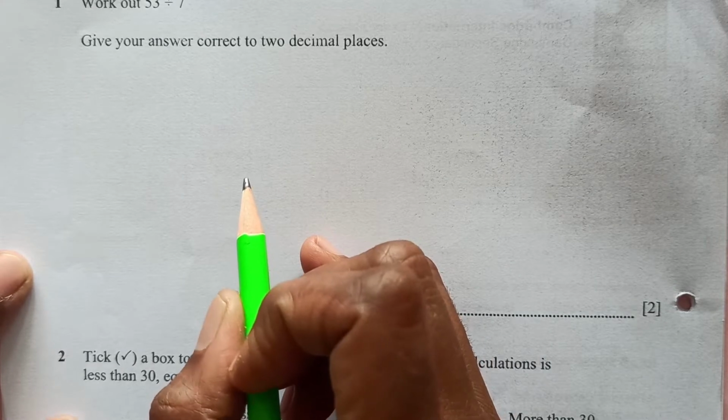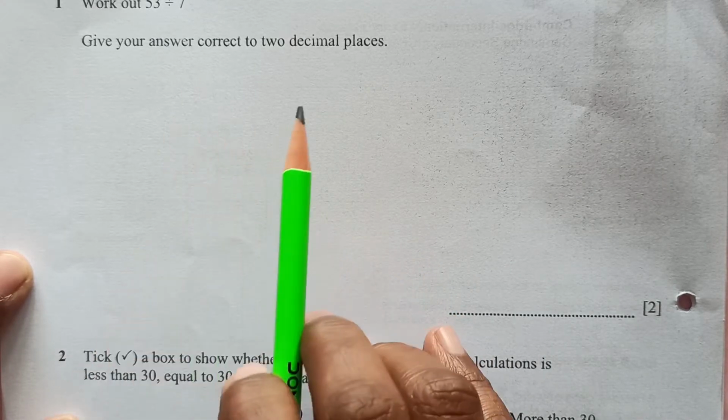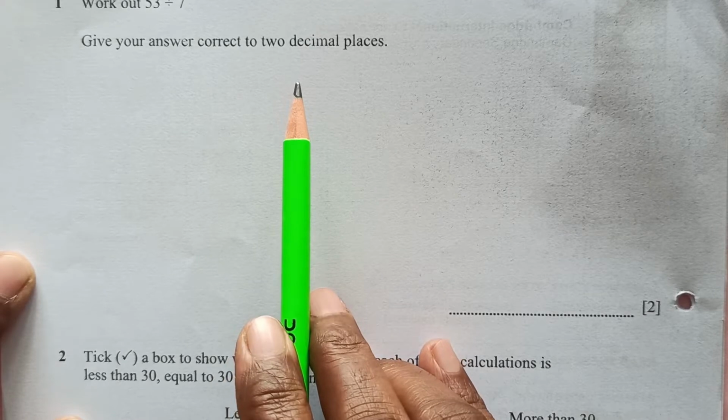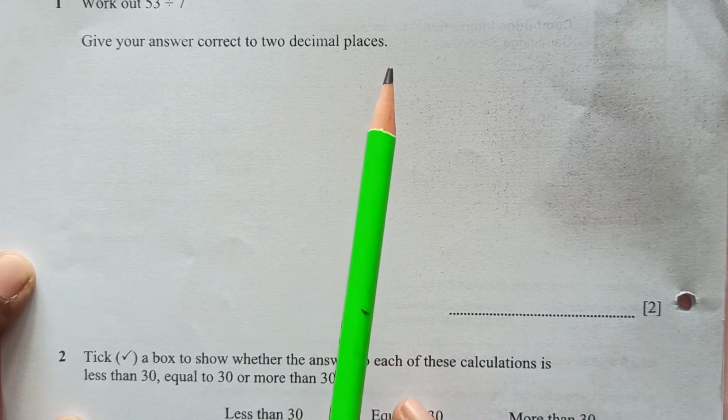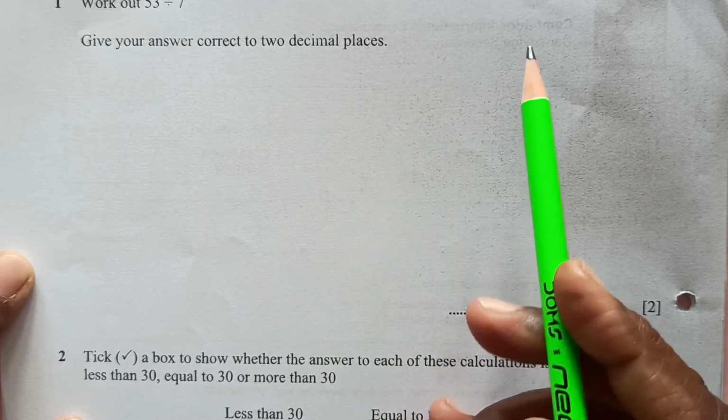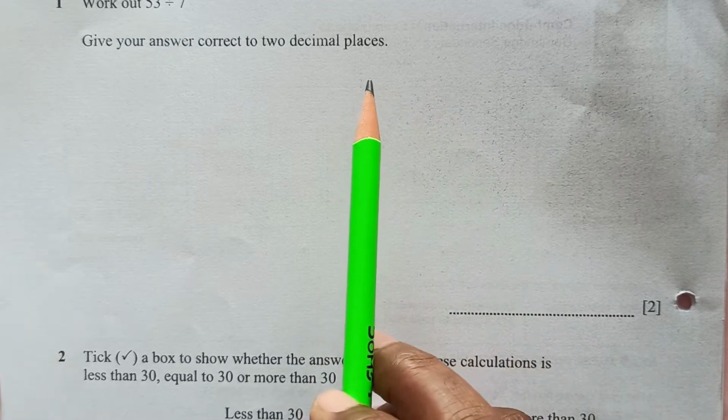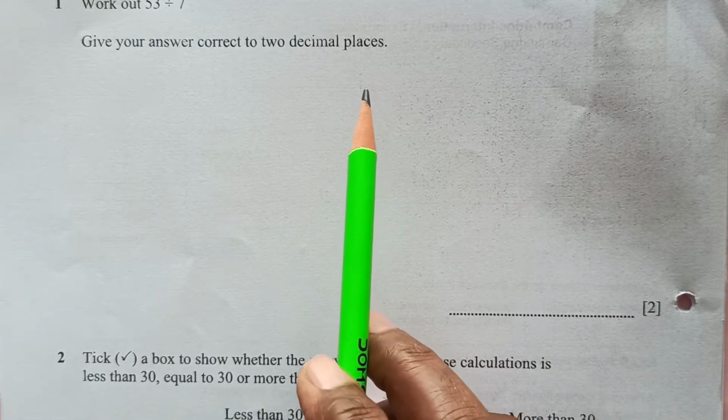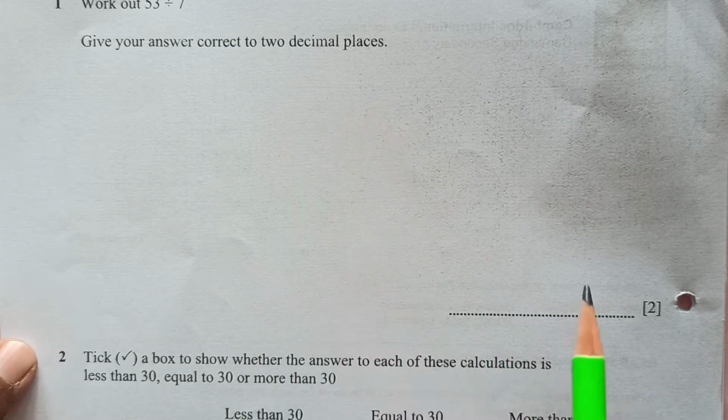So in numbers we usually include integer, power, root, place value, ordering, rounding, fraction, percentage and proportion. I think I will cover percentage and proportion in a different video. Here we will focus on numbers.